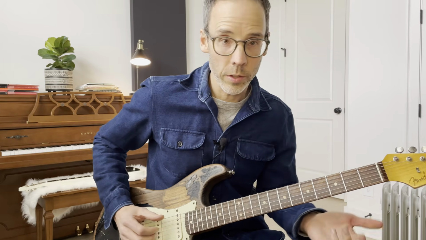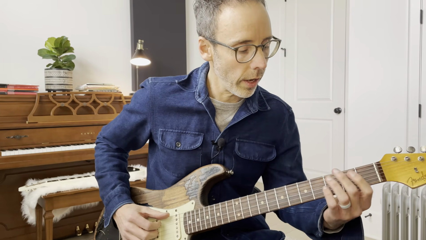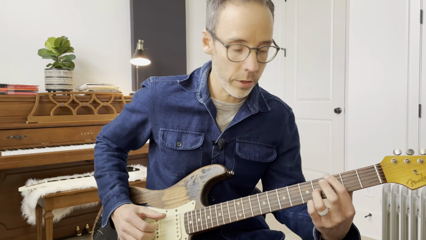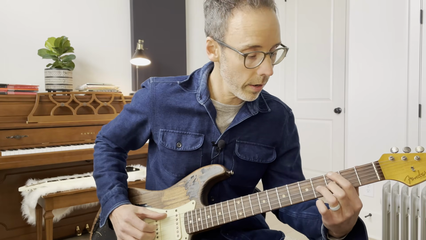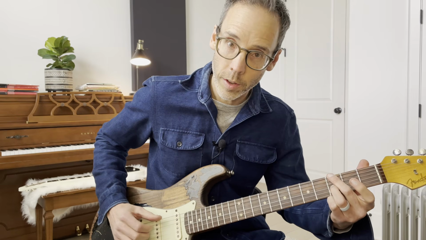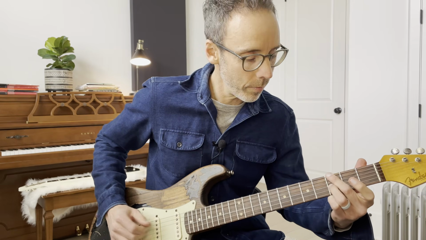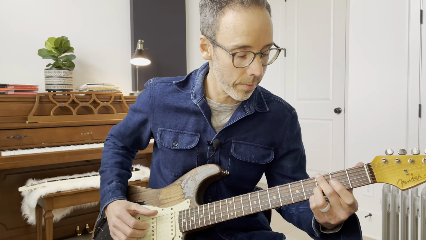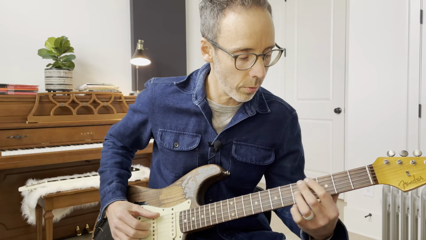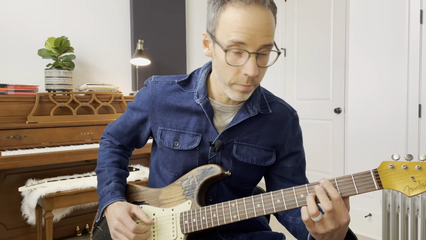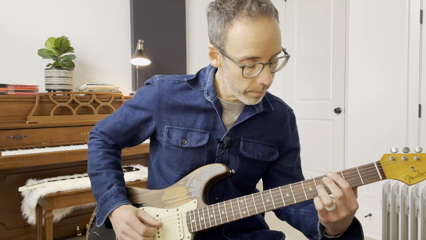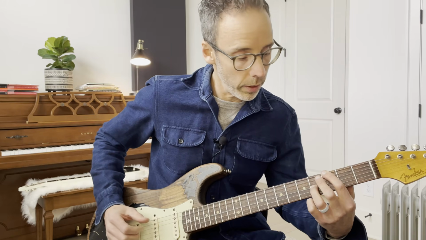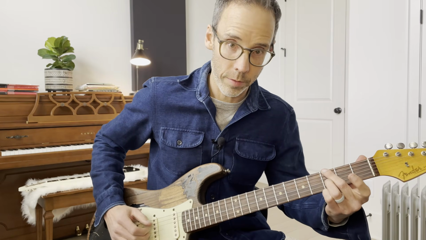Now let's make this a minor chord. So once again, here's our G major. So we're just going to take our major third here, the B, and move it to B flat. And that gives us our G minor. All right, so once again, major, G, B, and this is 3rd string, right? G, B, G, and B flat for the minor.